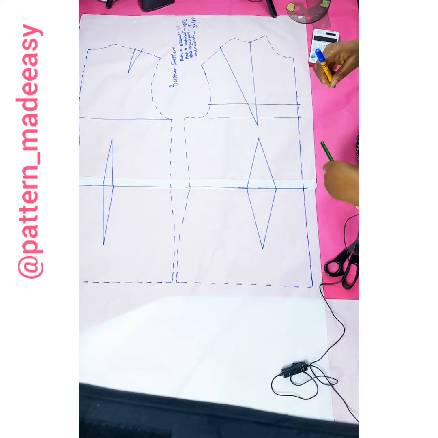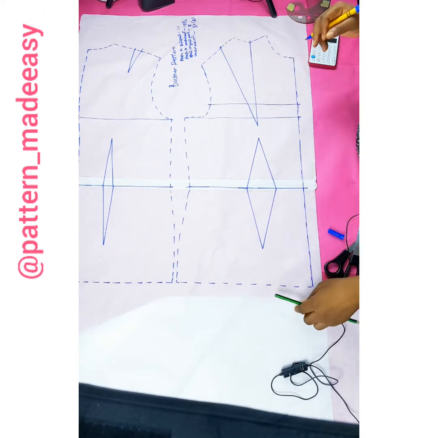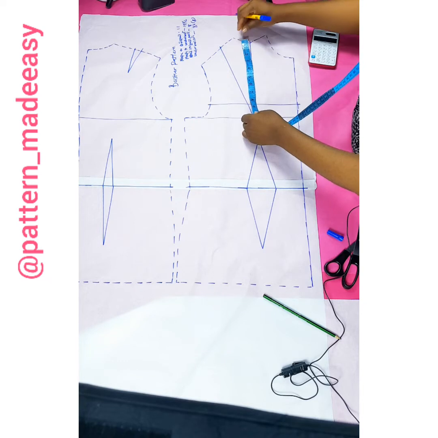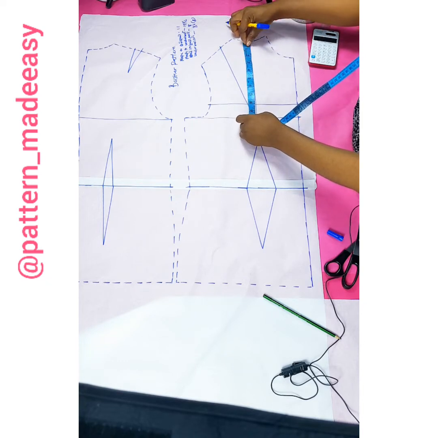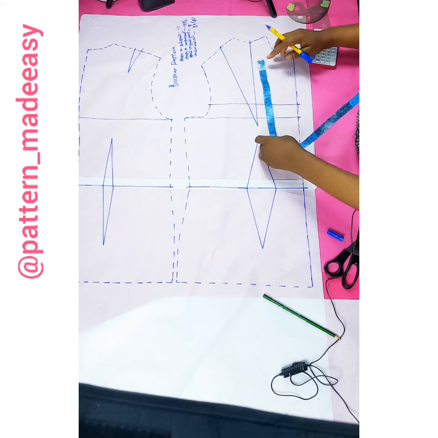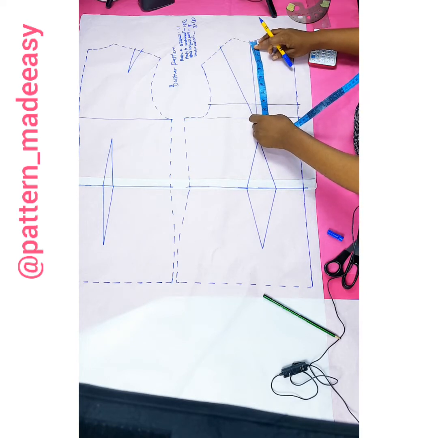So now the first thing I'll do is to input my nape to bust point, sorry, in inches. Nape to bust. I'll be starting from the dart leg towards the central front.